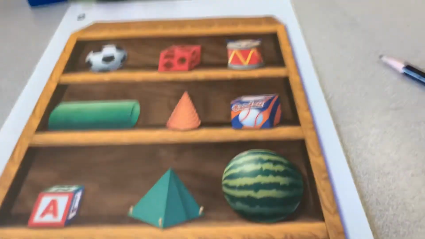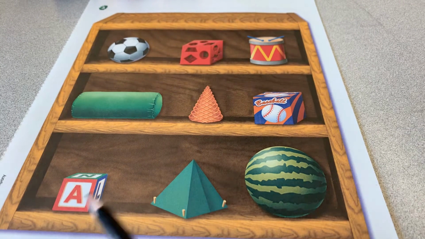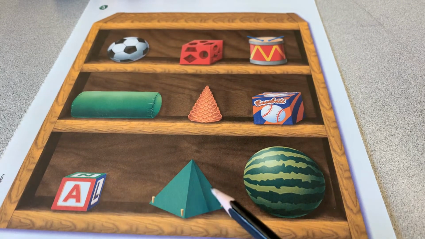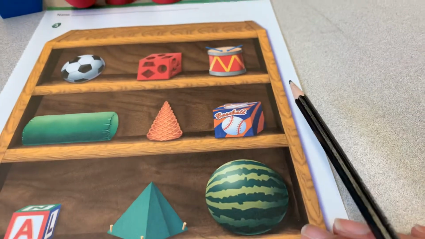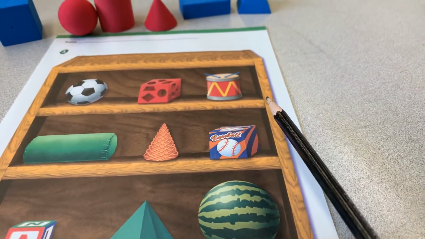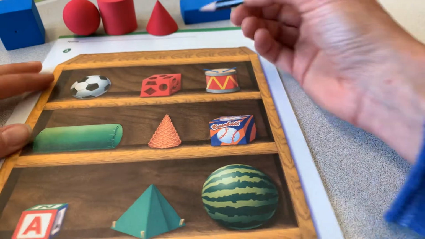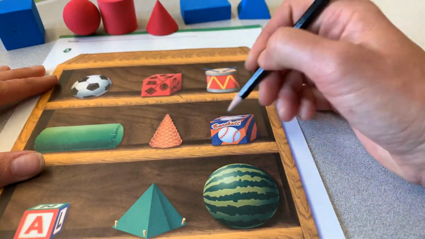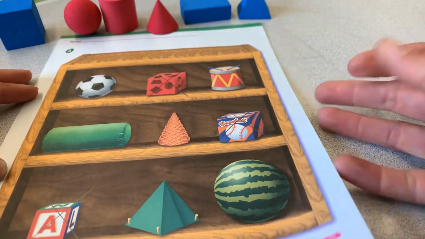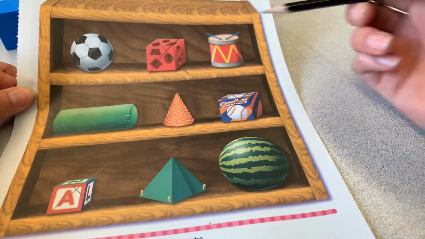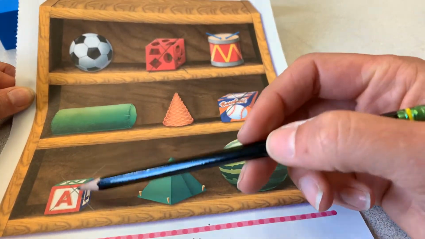All right. So let's read that last row again. Ready? Say cube, pyramid, sphere. Good. Let's put an X on all the cubes. How many did we have? Yes, we had 1, 2, 3 cubes.